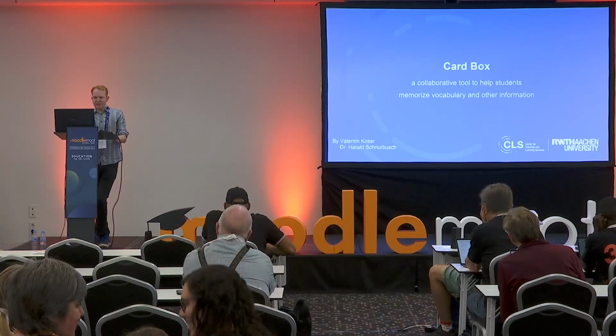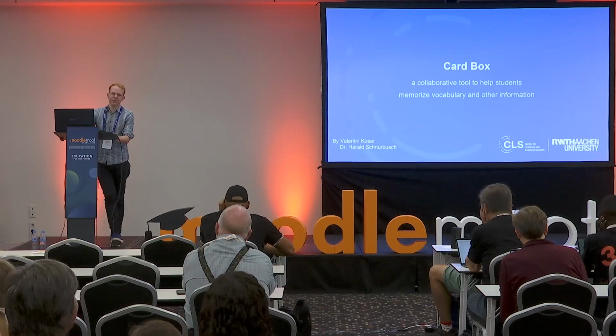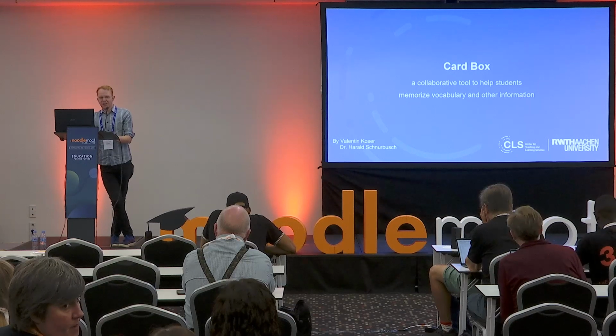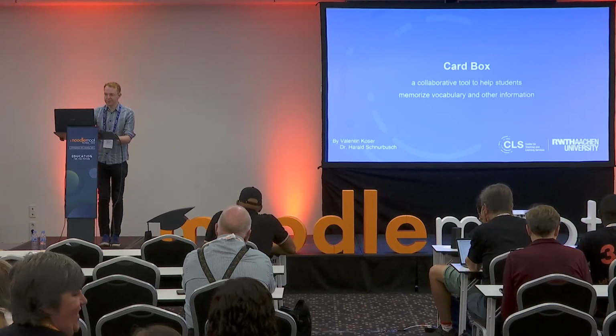The Cardbox plugin is a tool that allows teachers and students to create flashcards together, and after being created, these flashcards can be practiced by the students.